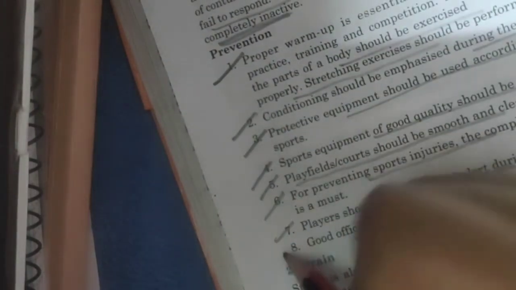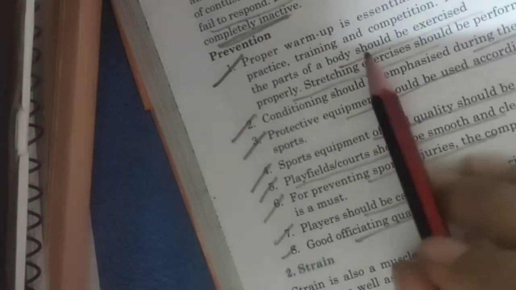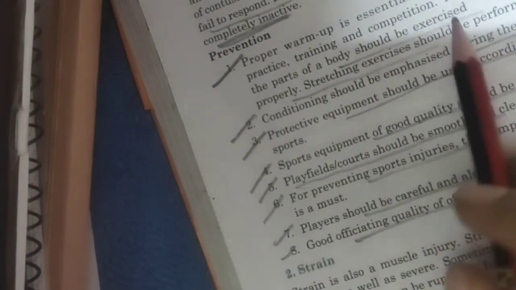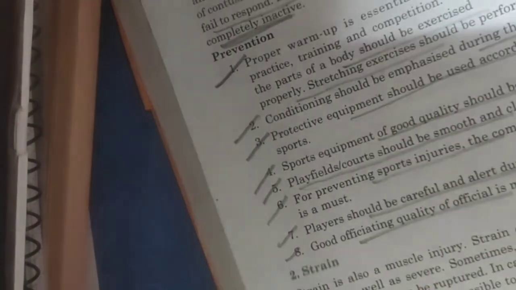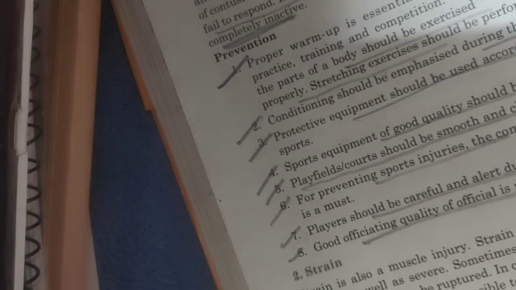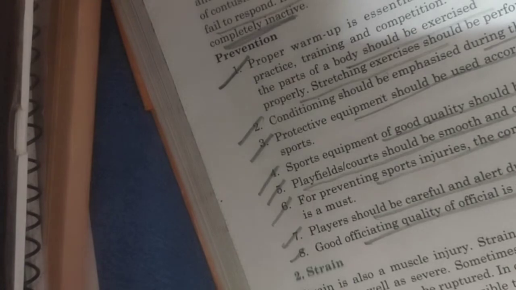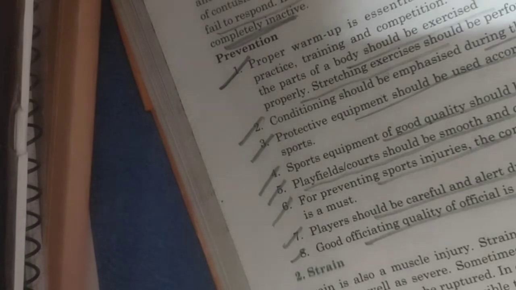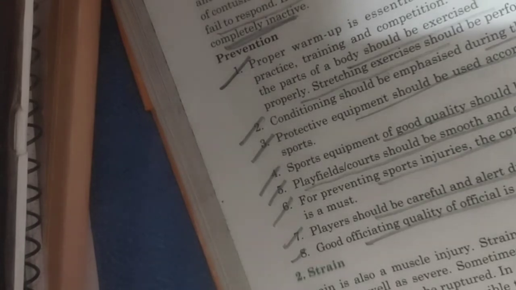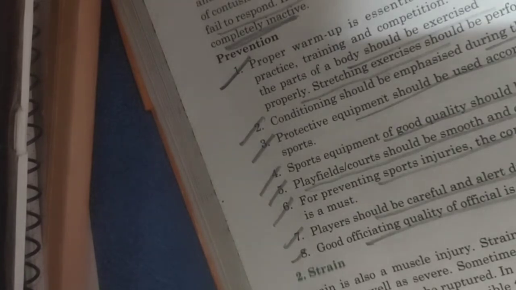So how can you prevent contusion? You can prevent it by warm-up and stretching before the competition, training, or practice. Then conditioning during the preparatory period. Protective equipment should be used at all times. The sports person should have complete scientific knowledge about the game for preventing sports injuries. Play fields or courts should be smooth and clean. Sports equipment of good quality should be used in games and sports. And good officiating quality of officials is a must for preventing sports injuries.